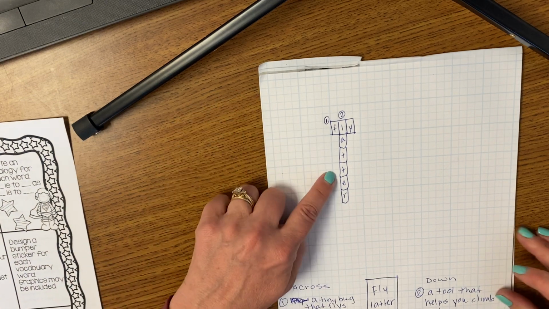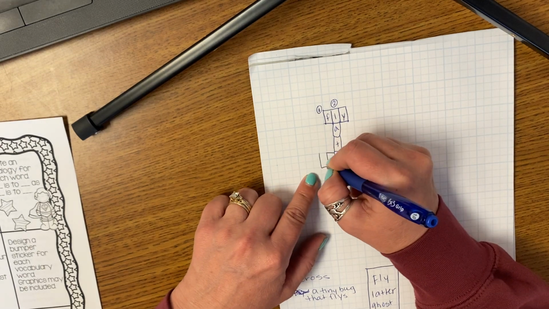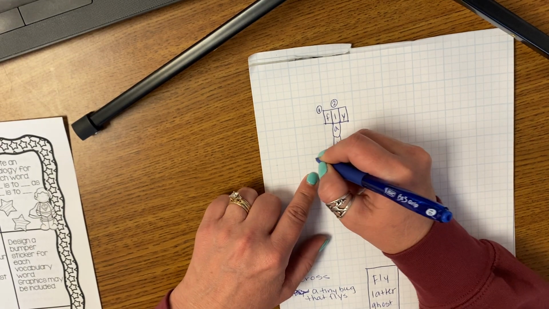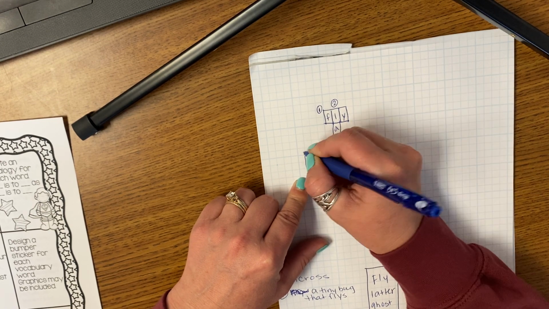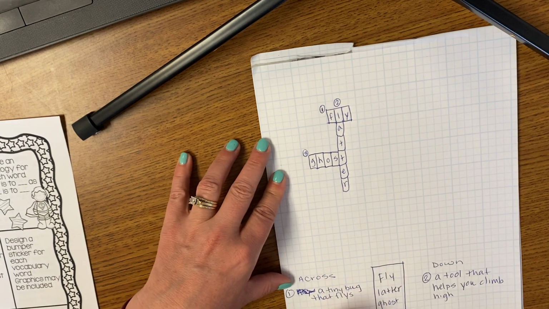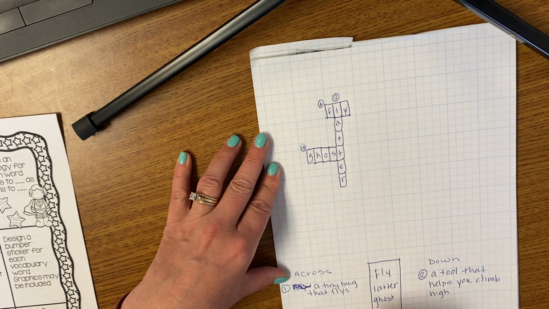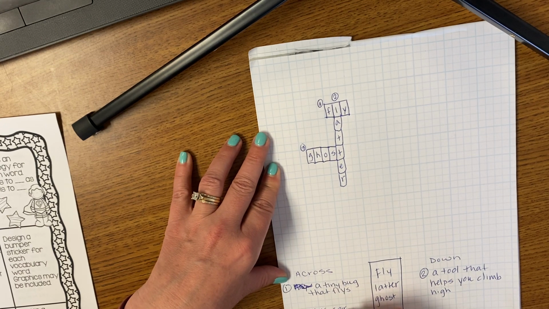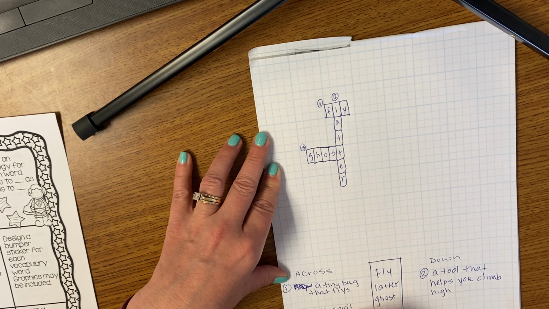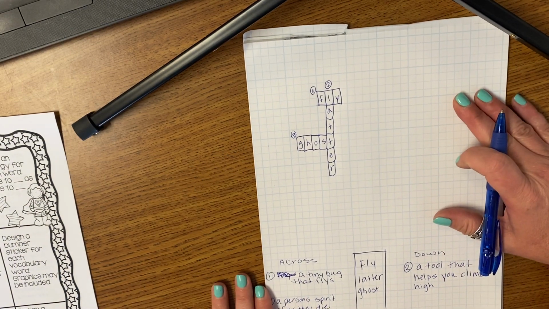Okay, and then I have a D here, and then I have the word ghost. So I could have the word ghost coming over here. G-H-O-S-T. So that would be 3 going across. So 3 across would be a person's spirit after they die is a ghost. Okay. And so on. So that's how you would make a crossword.